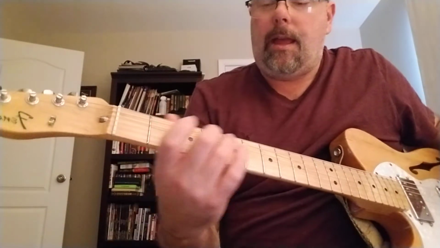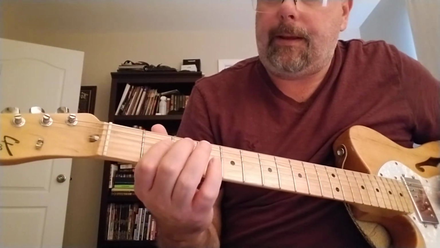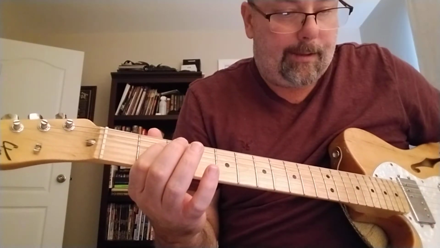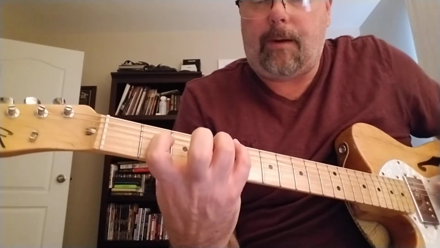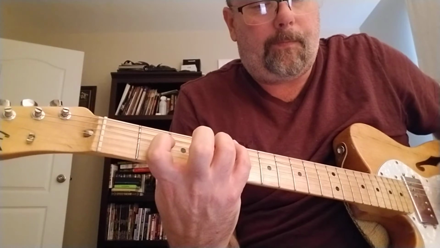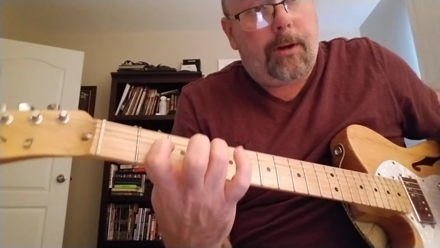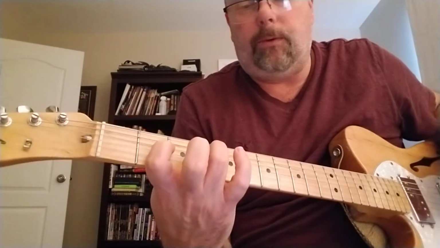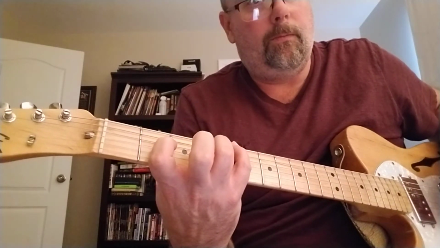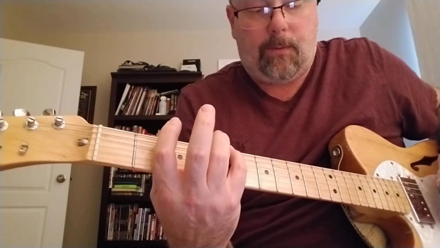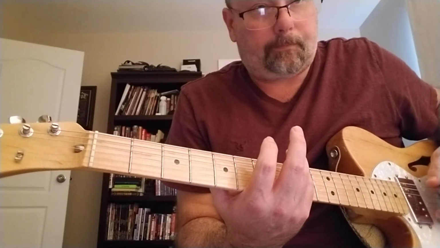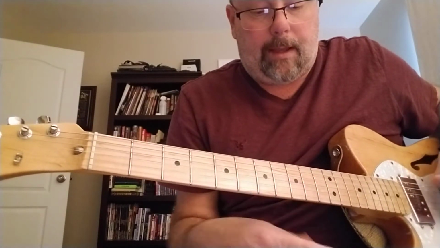So if A, C sharp, E is A major triad here, right? And we want to put the third in the bass. The third is the root note. So C sharp is going to become the new root note. Well, here's A. Where's C sharp? It's right here. Okay?